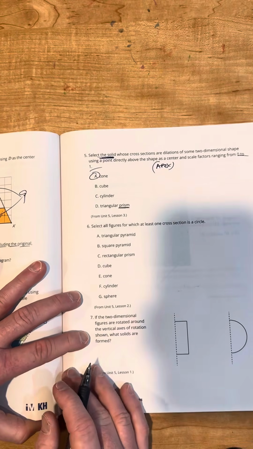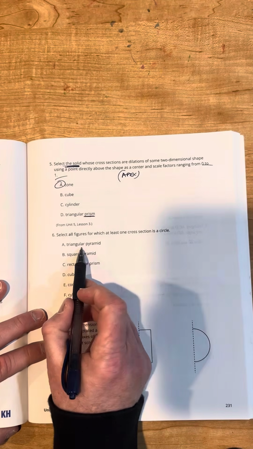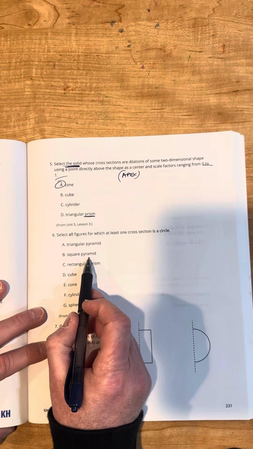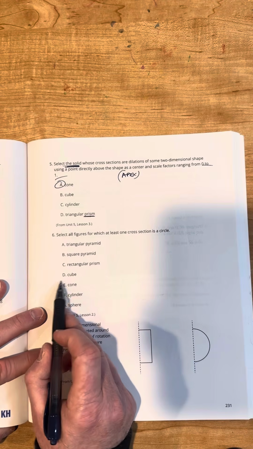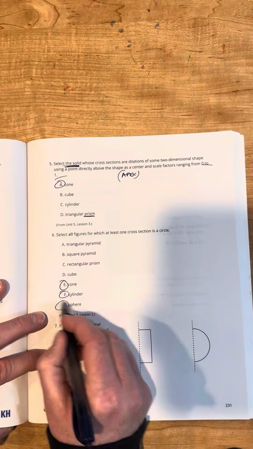All right, select all figures for which at least one cross section is a circle. This one's a piece of cake. Triangular pyramid, no. Square pyramid, no. Rectangular prism, no. Cube, no. Cone, yes. Cylinder, yes. Sphere, yes.